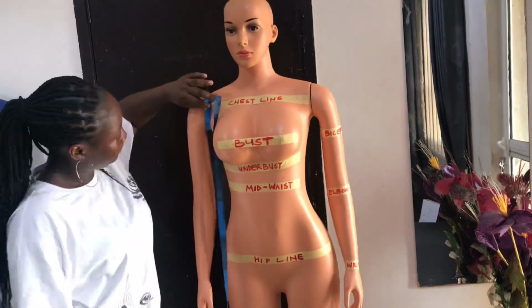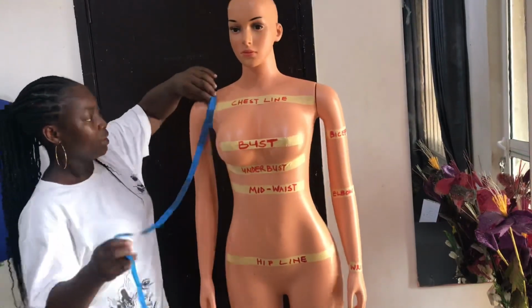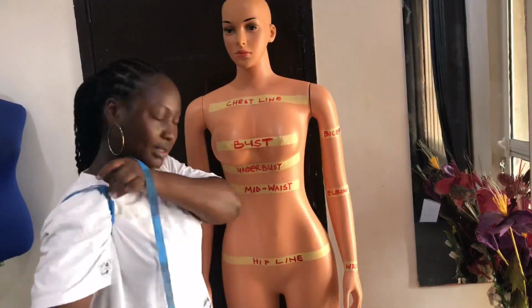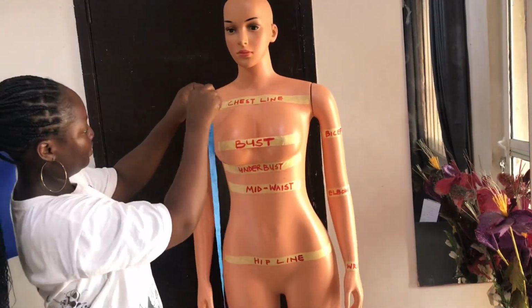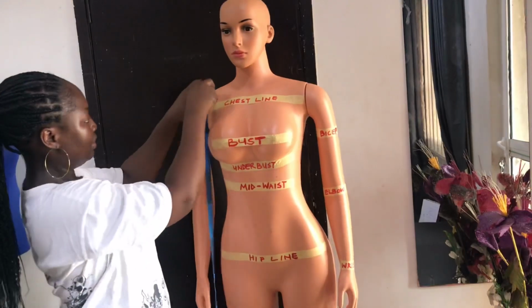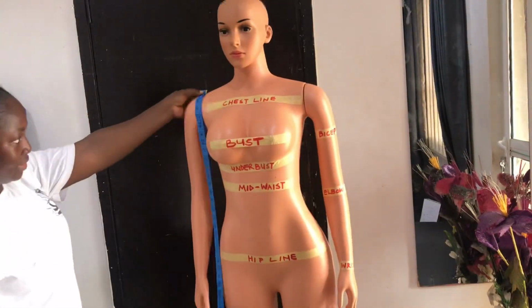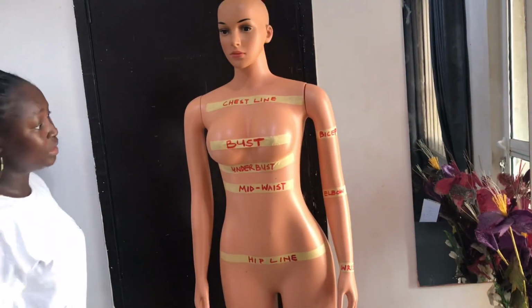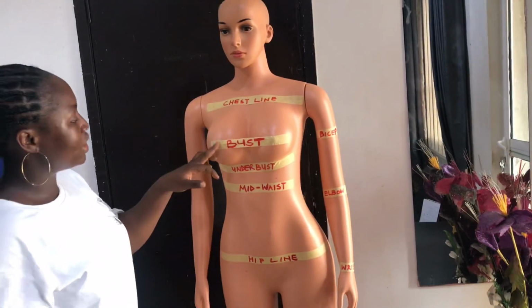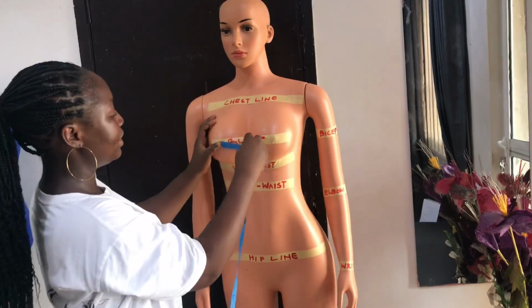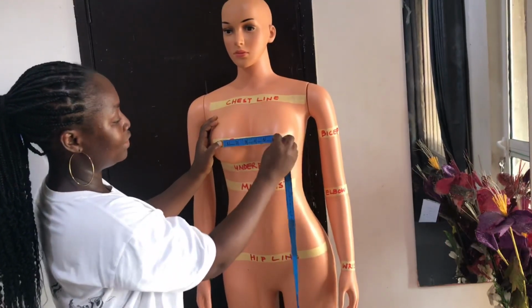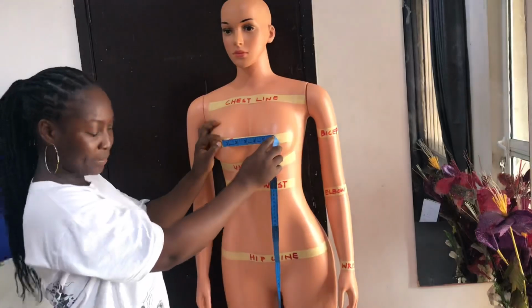Alright guys, so the next measurement we are going to be taking here is the armhole measurement. So you are going to pass the tape rule all around your armhole, and whatever you get is your armhole measurement. Right guys, so the next measurement to take is the nipple to nipple measurement, and to do this you are going to place the tape rule on one nipple to the other, so the distance between the nipples will be the nipple to nipple measurement.